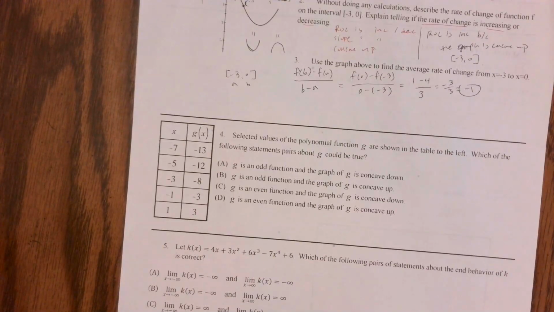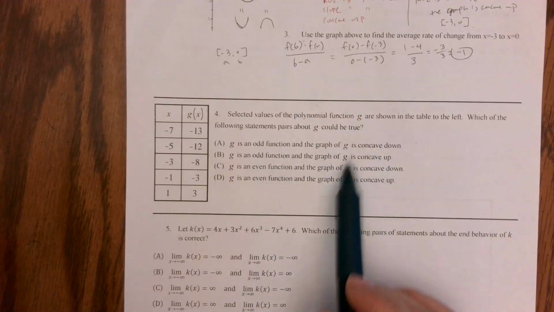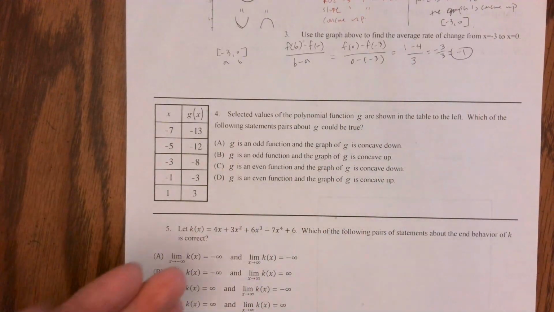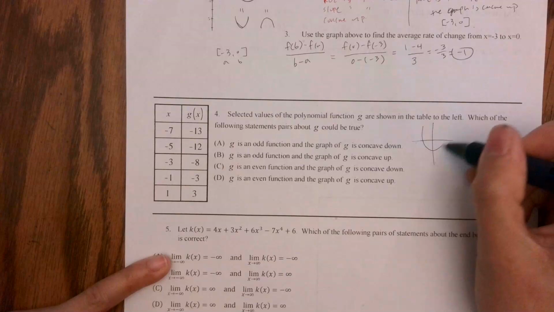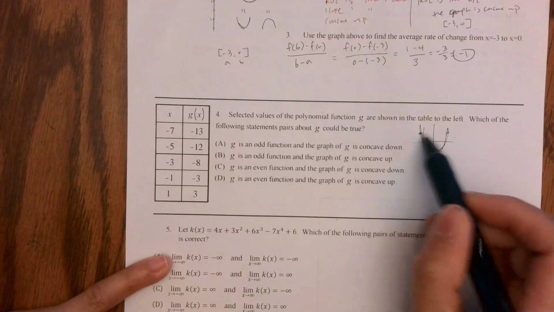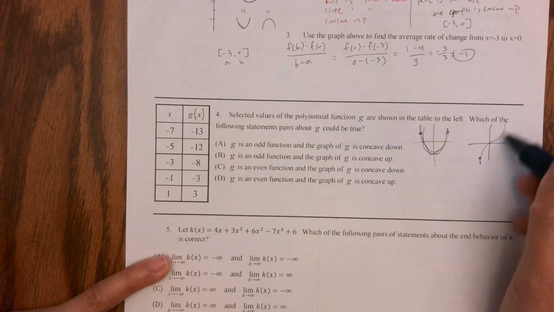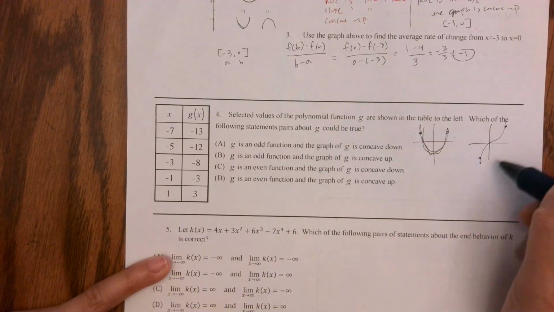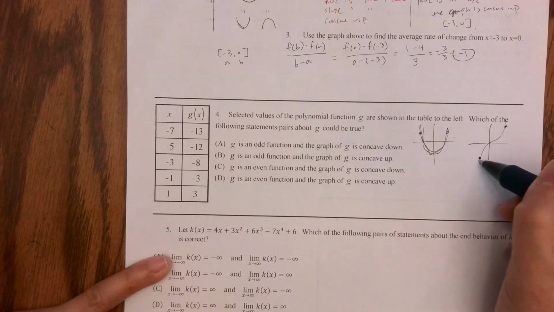Okay, let's keep going. The selected values are shown below to the left, which of the following pairs about g could be true. So I'm asking about even function. Okay, so the first part is even or odd. The second part is concave up or concave down. So I'm doing two different things simultaneously. So let's look at even and odd function first. Even function is, folks, the y-axis symmetry, right? So whatever you have on the right, you better have on the left. That means same y value, opposite x. Odd function, on the other hand, is the origin rotation. So whatever you have on the left, you better have on the right outside corner. So that means x changes sign and y changes sign.